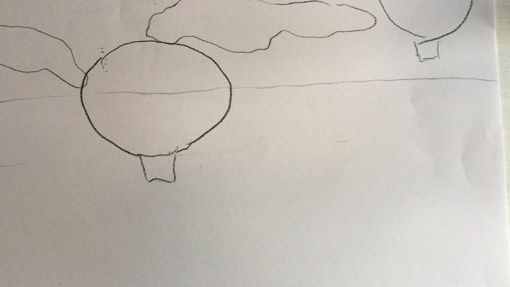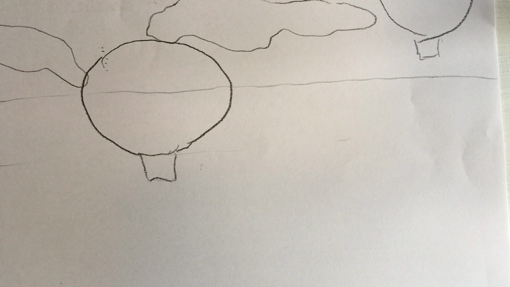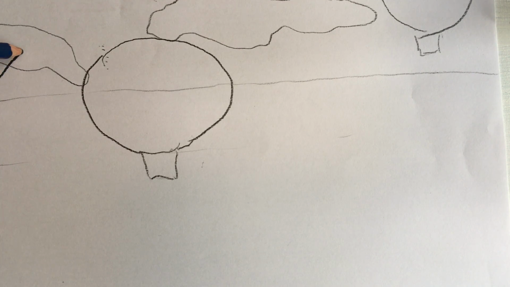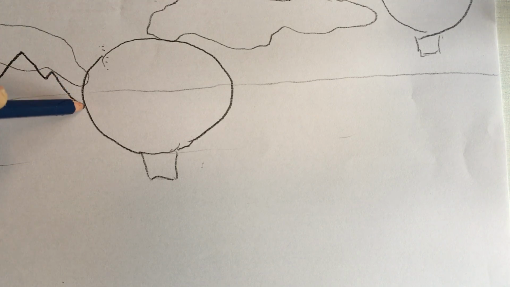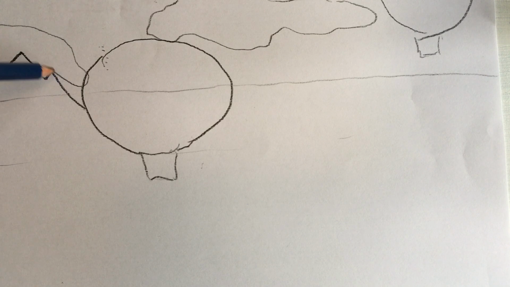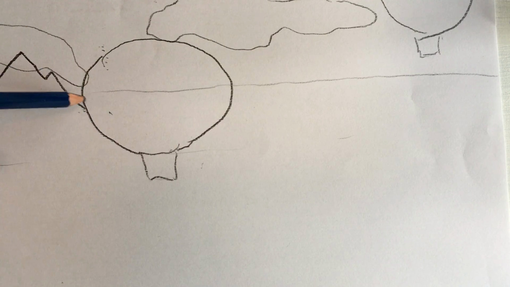I'm going to put in some mountains next. So here's my horizon line, and there's going to be some mountains on the horizon. They're going to go in front of the clouds and maybe behind the balloon. So I'm going to do something called overlap. Here is the balloon. Here is the mountain.